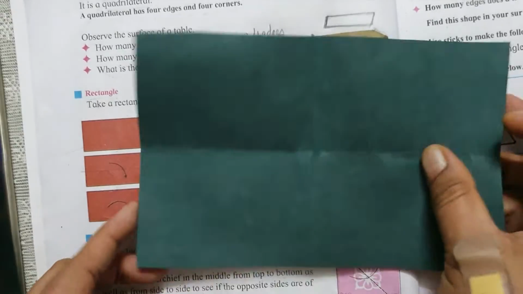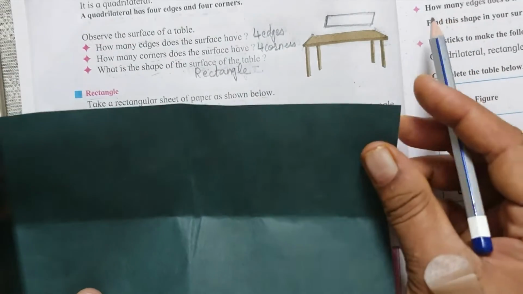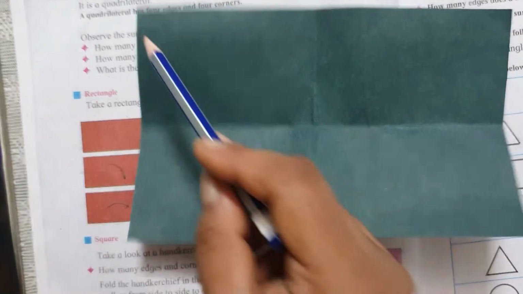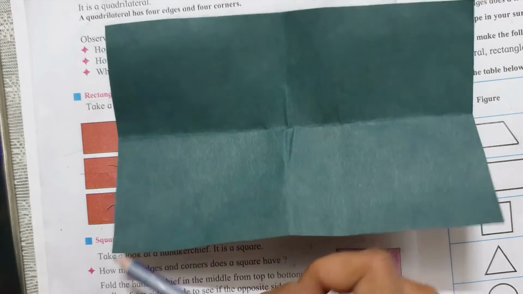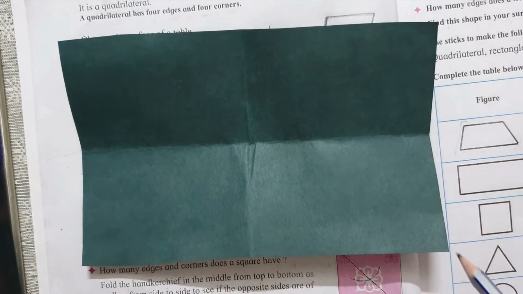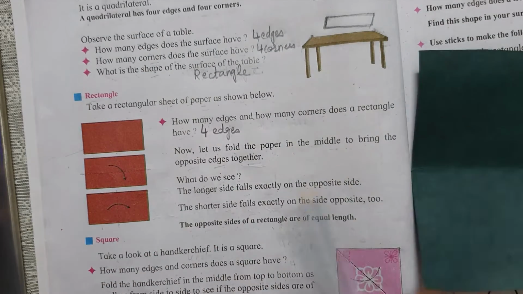And how many corners? 1, 2, 3, 4. Okay, 4 corners. Again I'll show you. 1, 2, 3, 4. 4 corners.